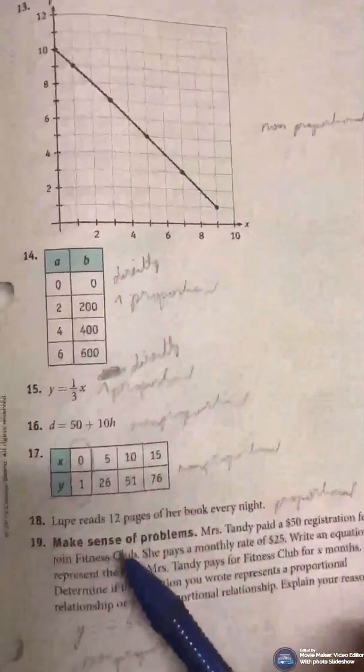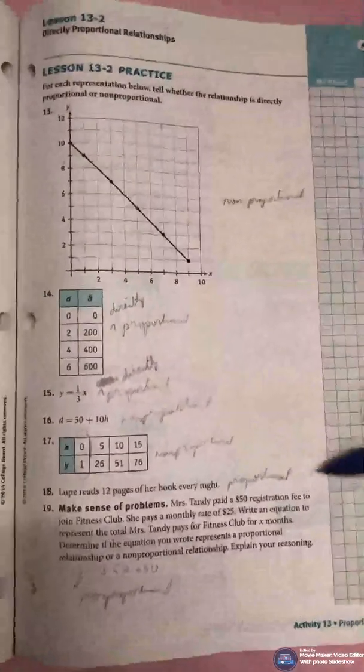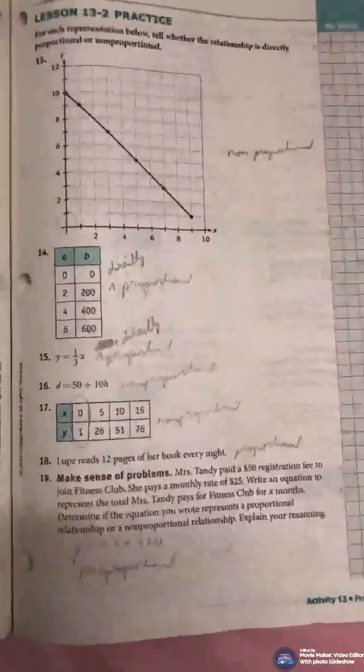So let's see number 18. Number 18 says Lupe reads 12 pages of her book every night. So this is a proportional relationship because for one night she'll read 12 pages, for 2 nights she'll read 24 pages, and 24 is a double of 12, so this is a proportional relationship, and for 0 nights she will read 0 pages of books.